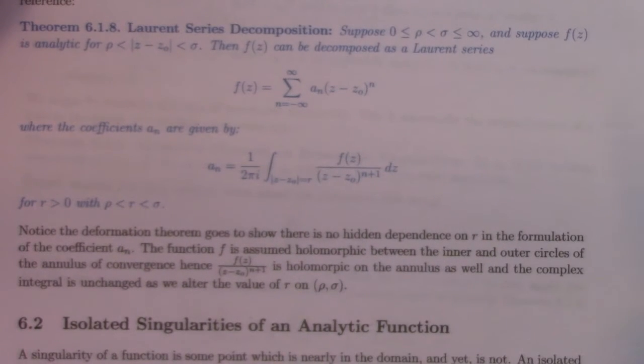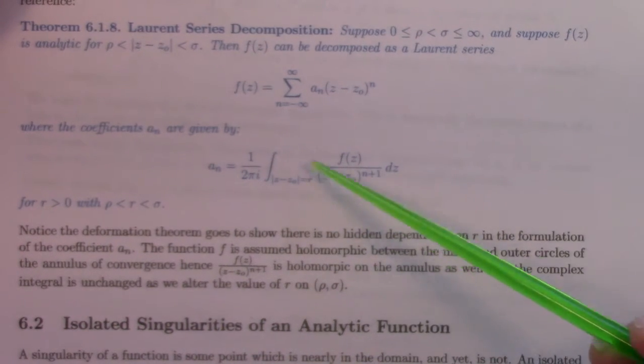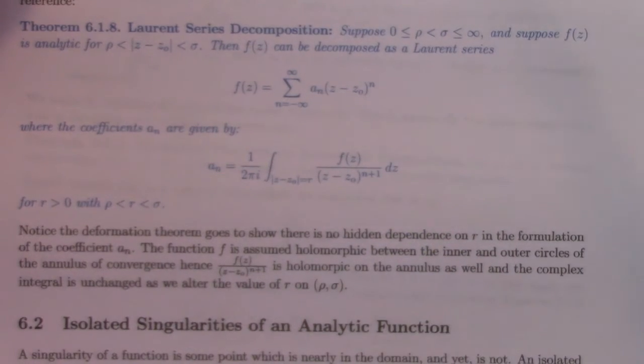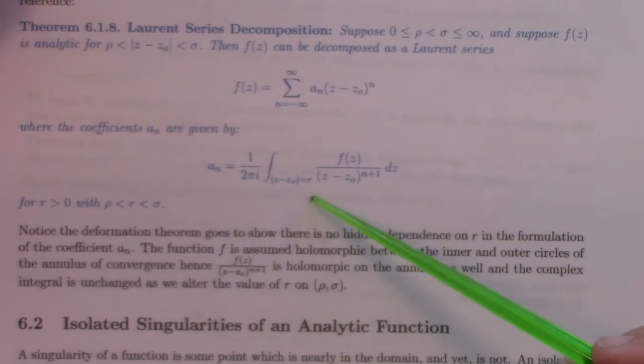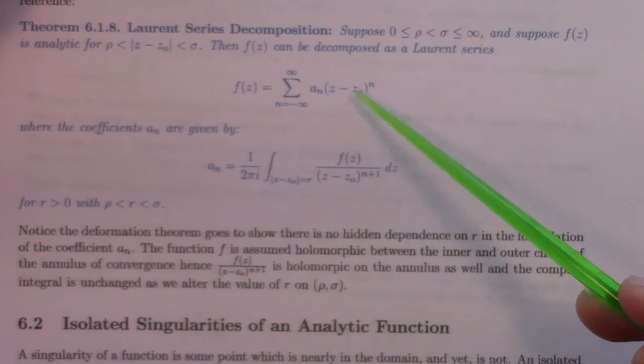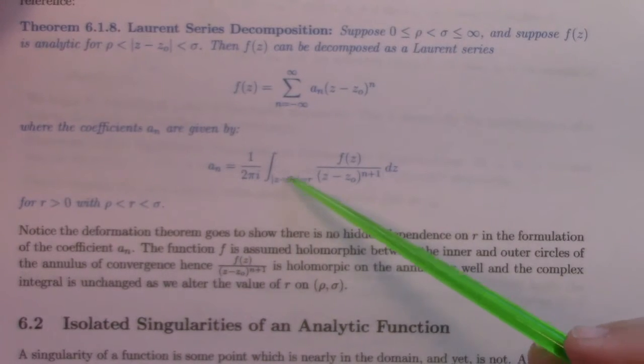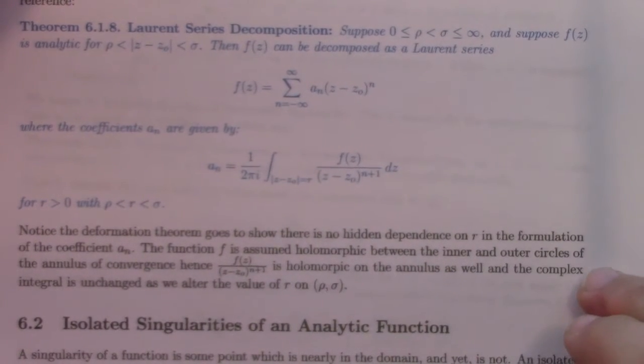Simple as that. And also we can figure out there's no hidden dependence on the radius chosen here, because we have the deformation theorem. We can adjust the r. We can look at different subannuli and we'll get the same coefficients, even though we have slightly different circles. So there's no artificial dependence on this r if you think about it.